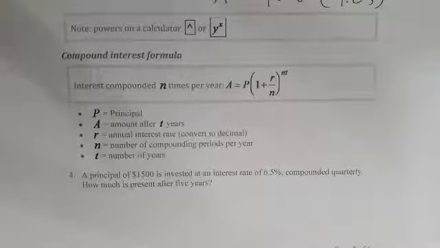N is the number of compounding periods per year. So like I said, compounding is when you crunch the number, you figure it out. And the amount that you get is going to actually change with the number of compounding periods. So ideally, the more you compound something, the more you should get out of it.